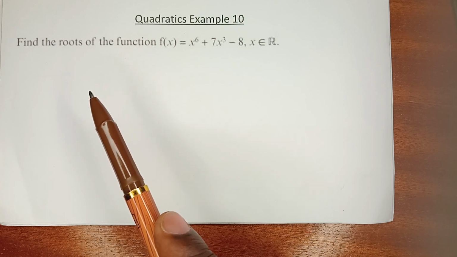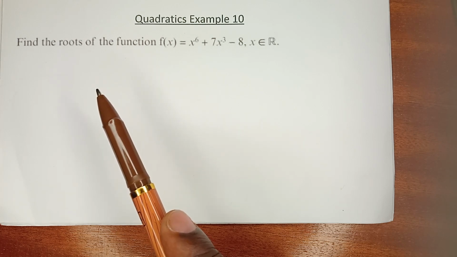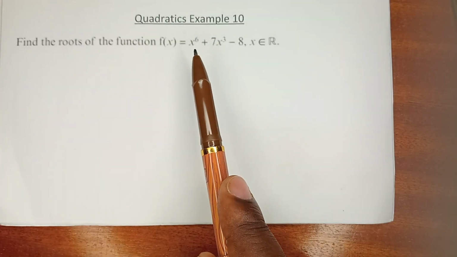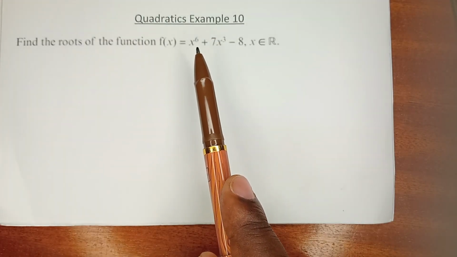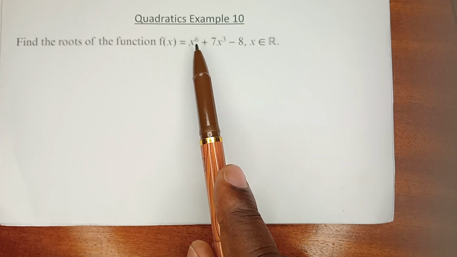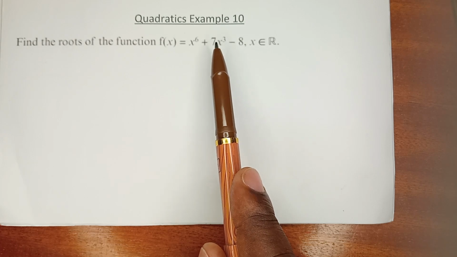And this is something new to us because at this level we have not learned how to solve for variables whose index is greater than 2. As you can see, this one is just 6 and this one is 3. How do we go about such?